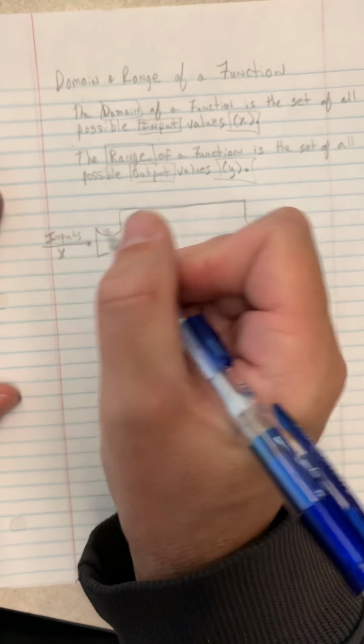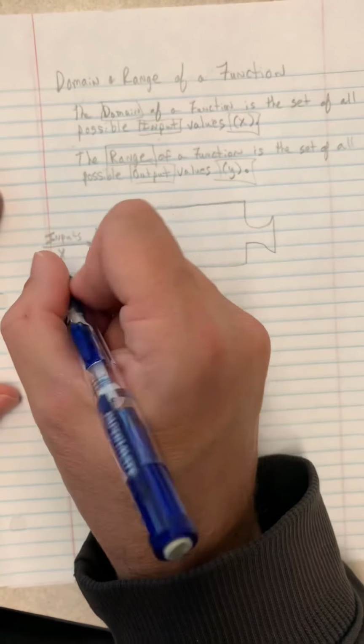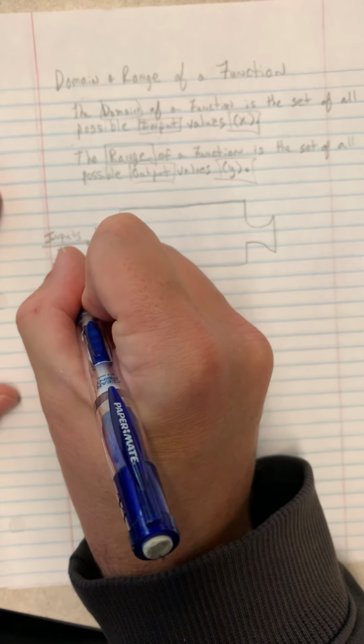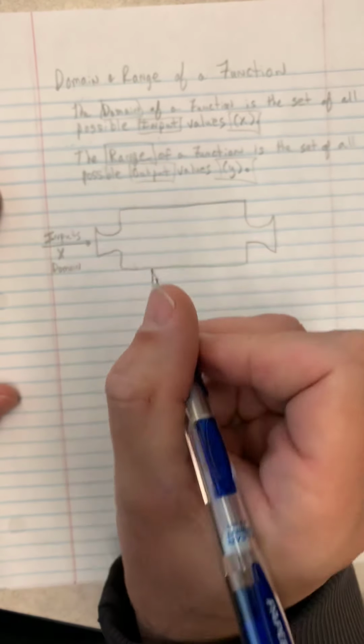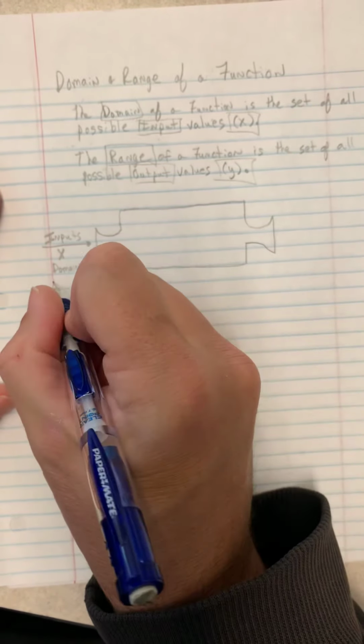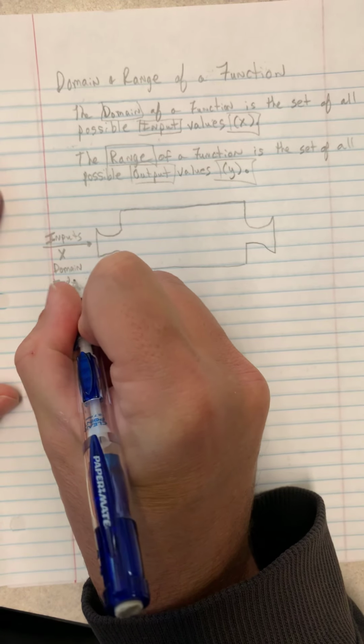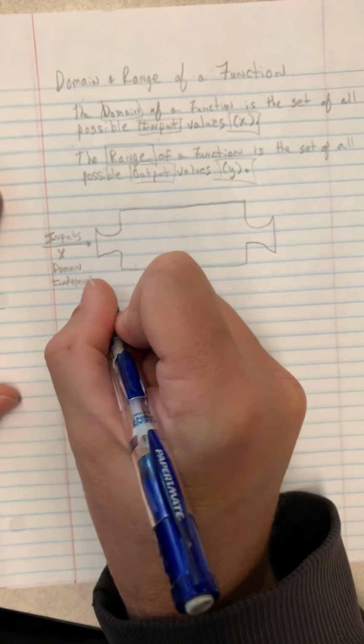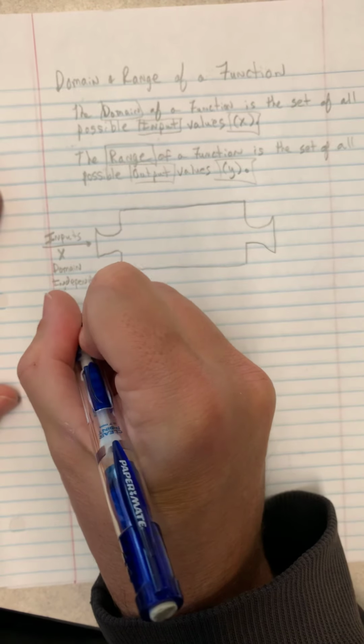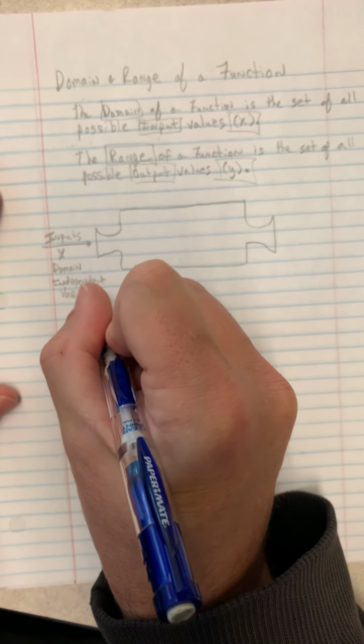These are where my x's go, my inputs and my x's. It's where your domain is found, on the input and the x side. And we also call this the independent variable. X is my independent variable.